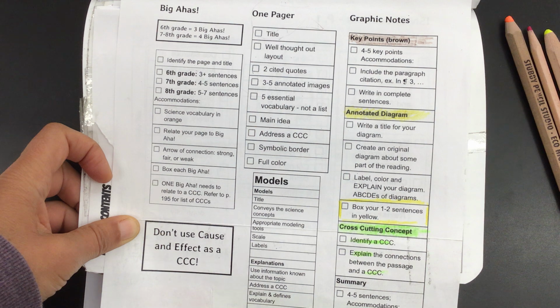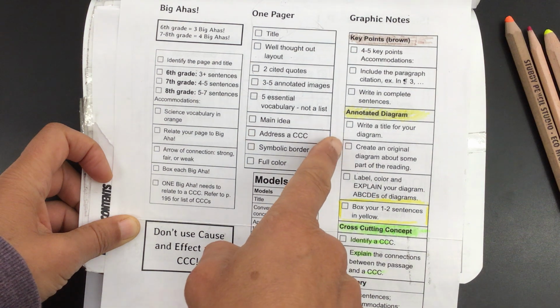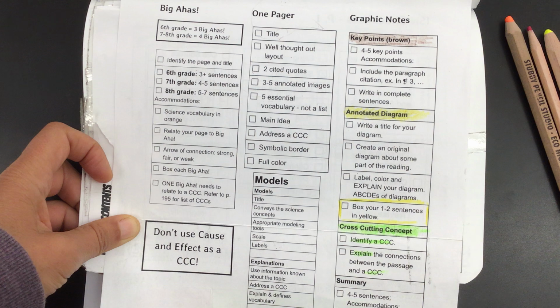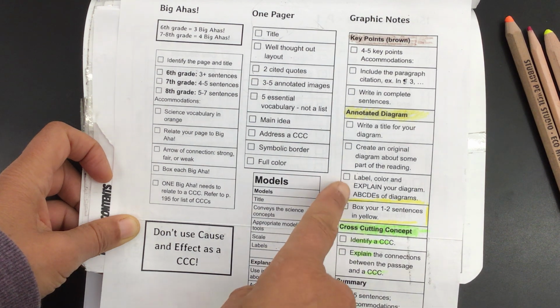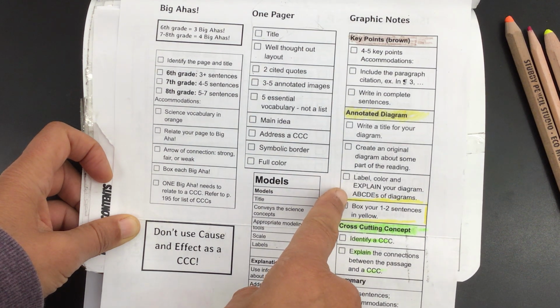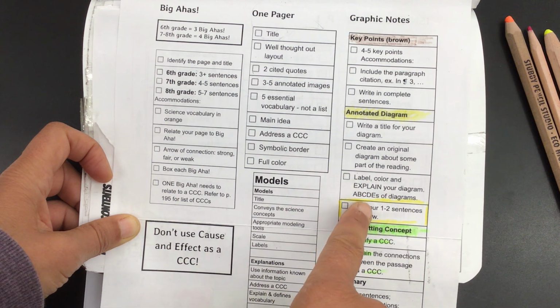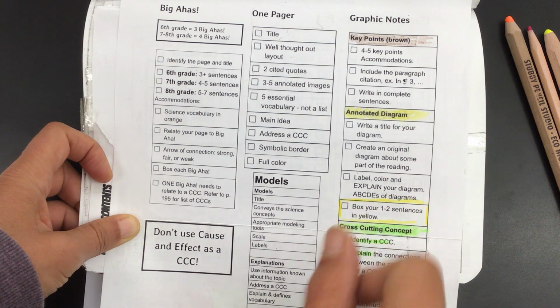It's good to look over the checklist to see what the expectations are. So you're going to write a title for your diagram. You're going to create an original diagram about some part of the reading. It can also be some part of the reading that inspired something that's not expressly said in the reading. And you're going to label, color, and explain your diagram using the ABCDEs of diagrams. So accurate, big, colorful, detailed, explained diagram.